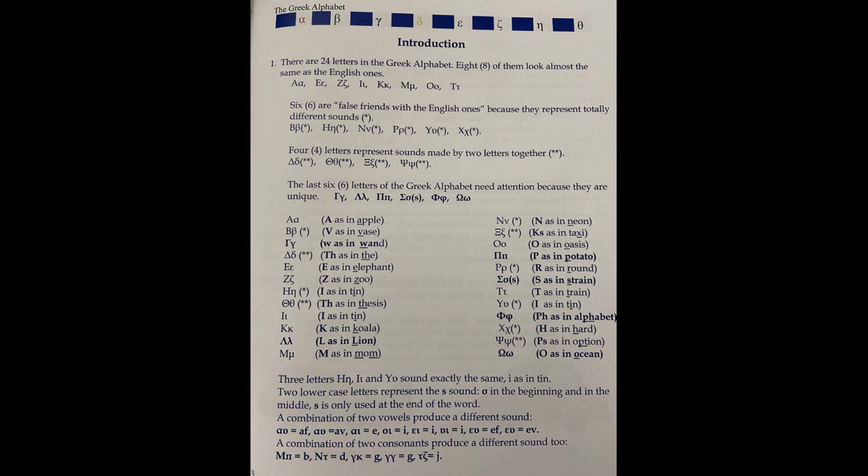Now we have the combinations of two consonants together. There are a few, like 5 of them. I can give you the different sounds they make. We have mi and pi together, mp, you pronounce b. So it's not to be confused with the vita, the second letter, that sounds like v. Ni and taf together, you have the sound d. Gamma and kappa together, you have the sound g. Gamma and gamma together, you have another g, but this is only in the middle of words, never at the beginning.